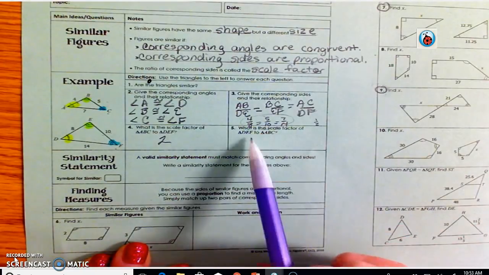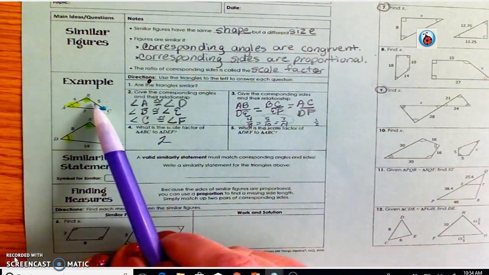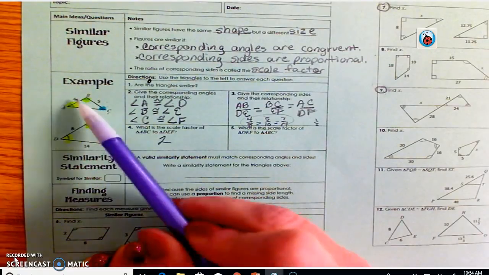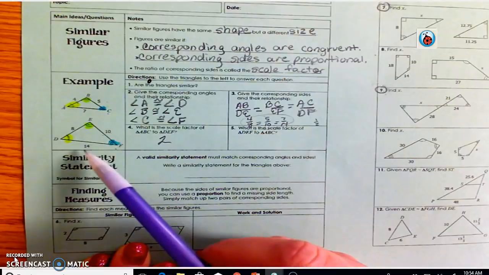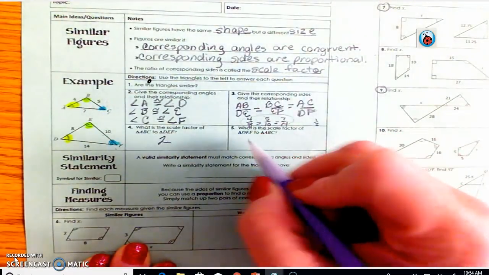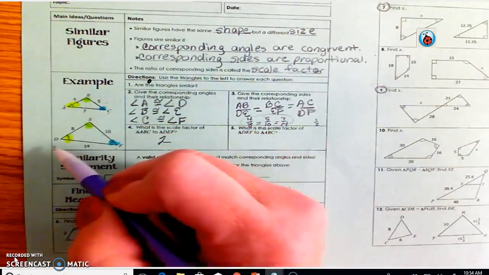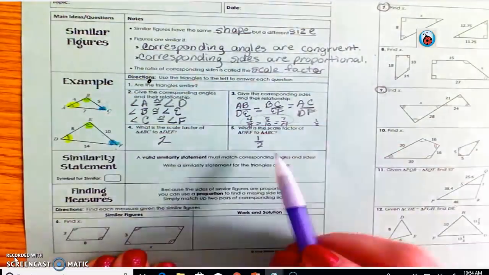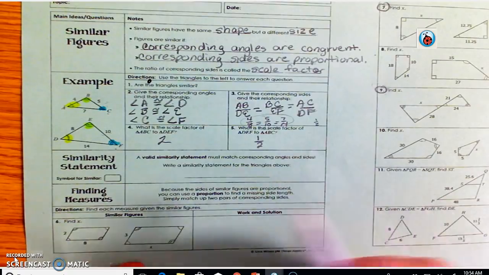And then it says, what's the scale factor of DEF to ABC? And if you look, what's happening? 8 divided by 4, 10 divided by 5, 14 divided by 7. Triangle ABC is half the size. Each side is half the size, so there's our scale factor there.